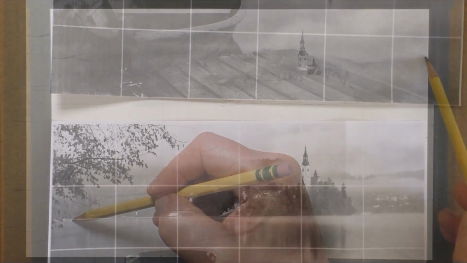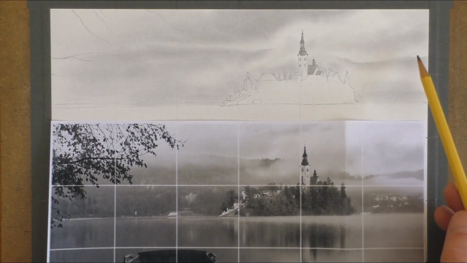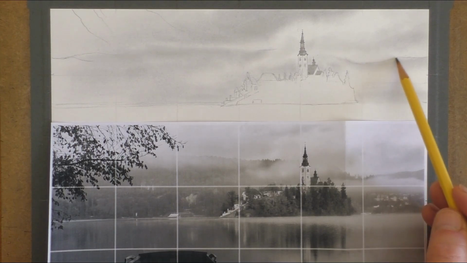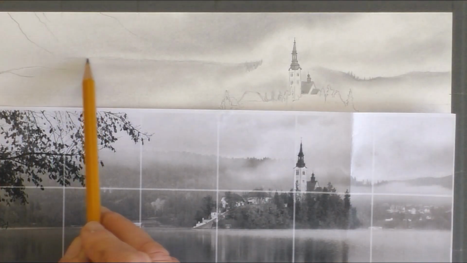It's a really nice photo actually, and it's a really nice place as well. I really enjoyed drawing this one. There's a lot of elements to get stuck into. In fact, you'll learn a lot if you follow along with this one.